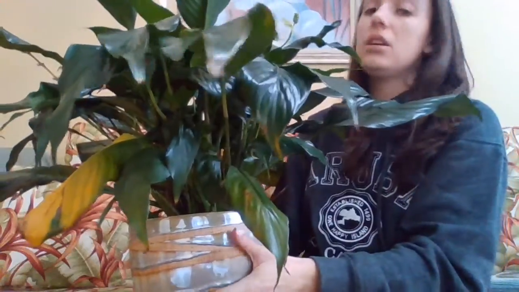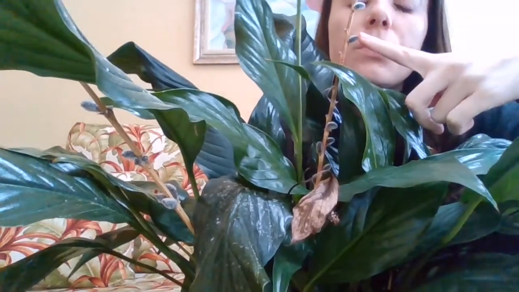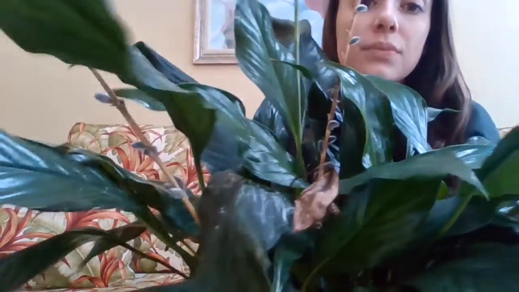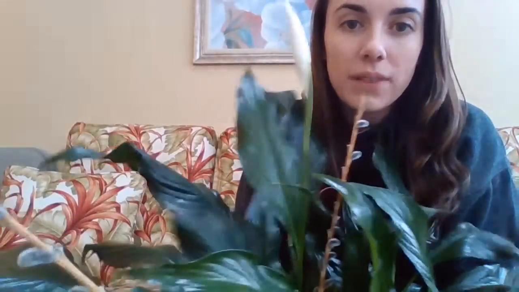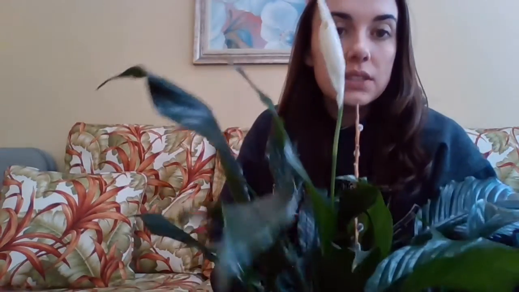And then up here, it's hard to show you, we actually have little buds. These are little buds, which will then turn into these white flowers. So we have roots, stems, leaves, buds, and flowers on this plant. The only thing this plant doesn't have that I can't show you is fruit, but I explained that to you, so I'm pretty sure you understand.